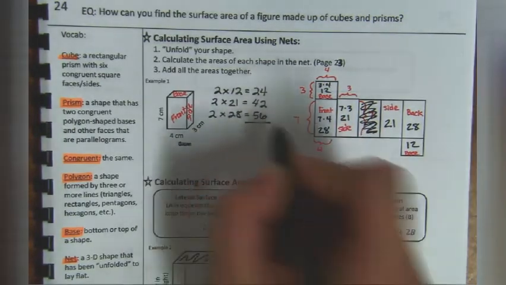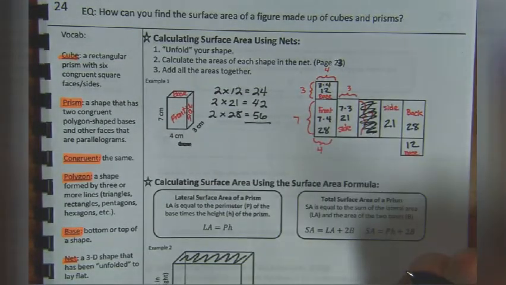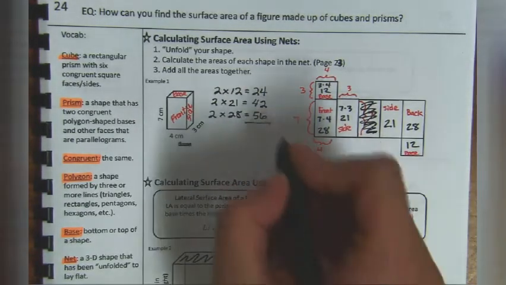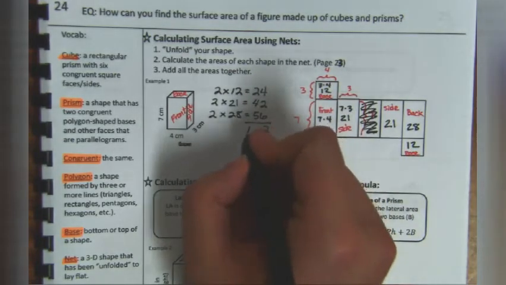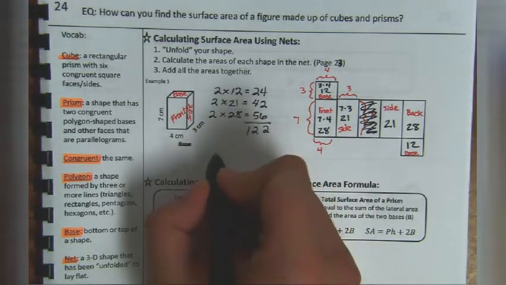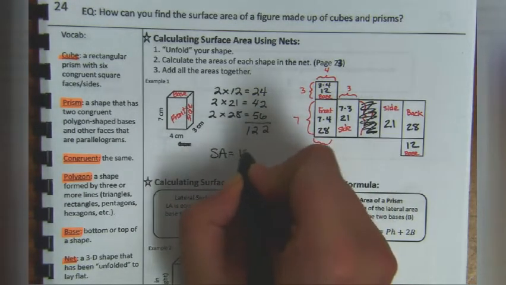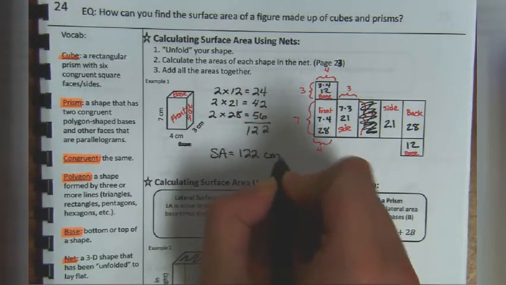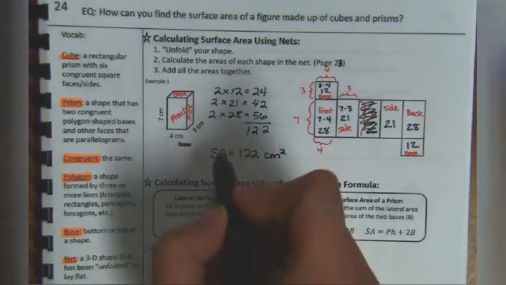And then you're going to add those together. So 24, 42, 56. That is going to give me 2. So that would be 9, 10, 12. So that is going to give me 122. So my surface area, so SA, surface area, is 122 centimeters squared.